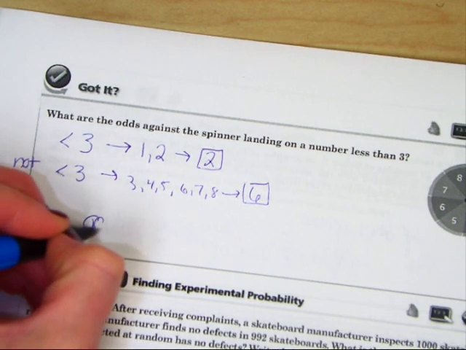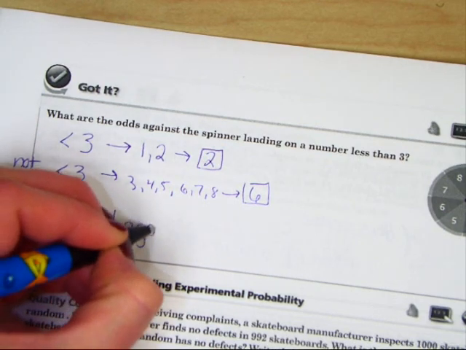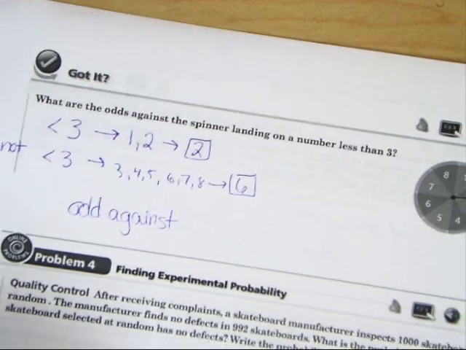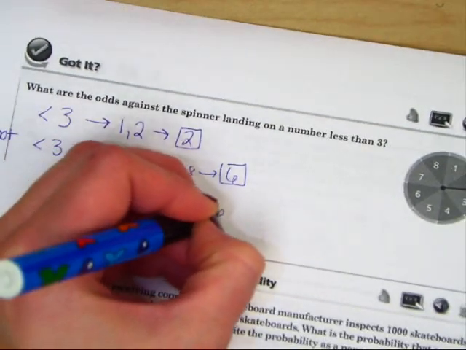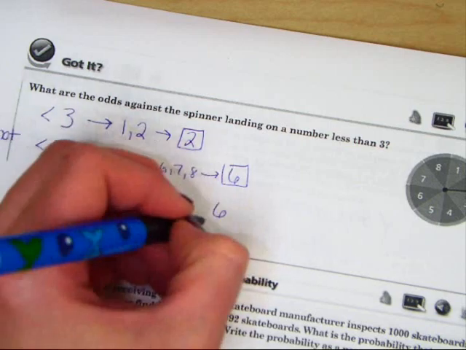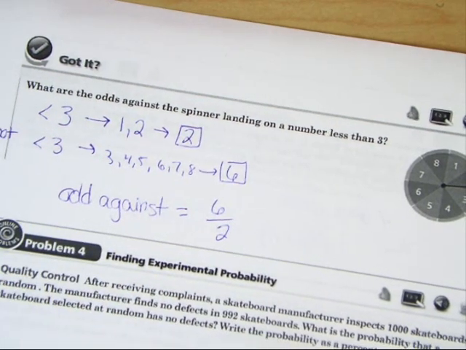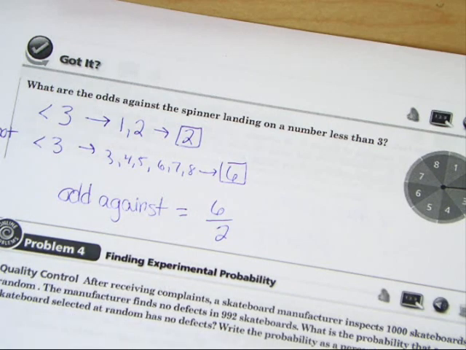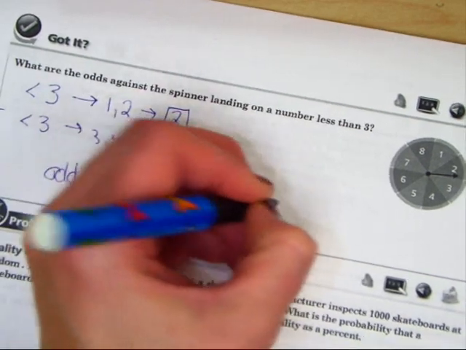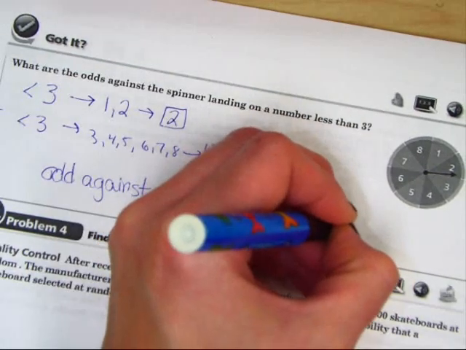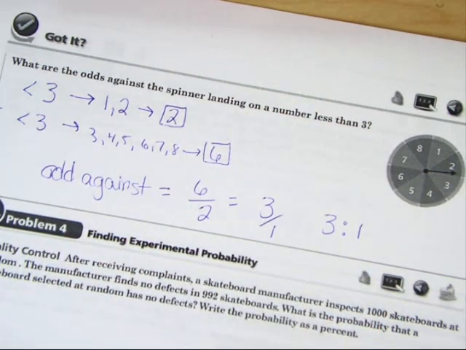So since this time we're doing the odds against a number that's less than 3, we put the against on the top and we put the in favor on the bottom. So this time you put the against on the top, the in favor on the bottom. When we reduce that, we get a 3-to-1 ratio. And if you want to write it with a colon, you can. So you always want to make sure that you reduce when possible.